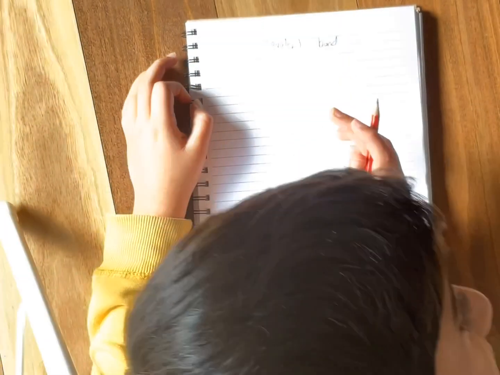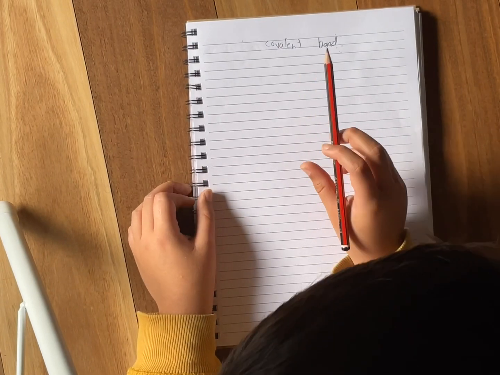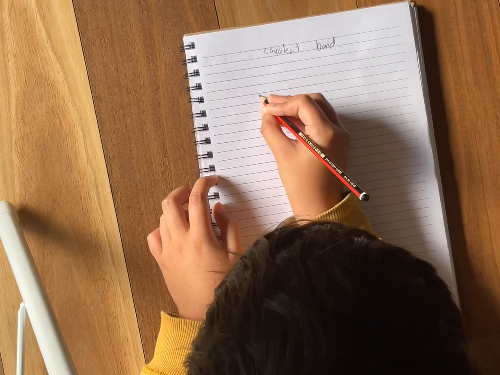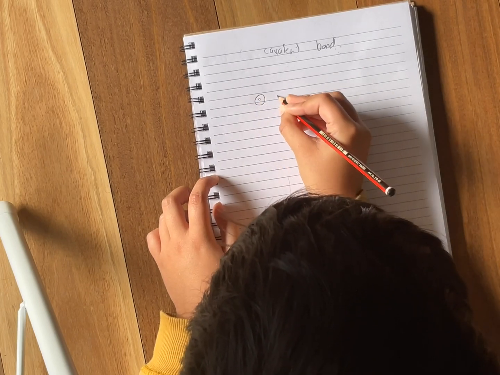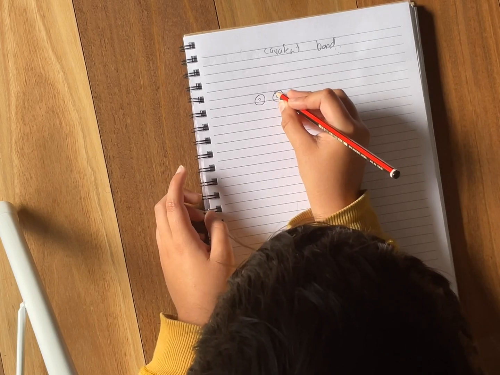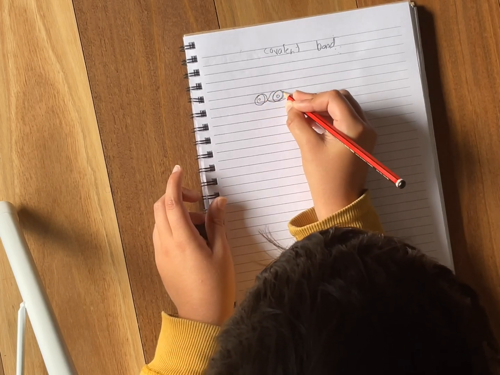There are two types of bond: ionic bond and covalent bond. Let's first discuss covalent, with an example. Covalent is when two atoms, this is a rough drawing, come together and share their electrons, okay?